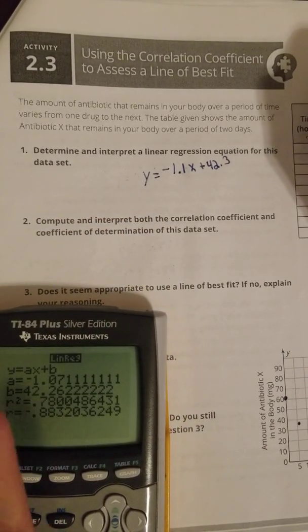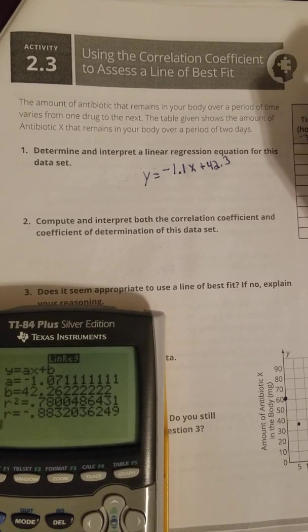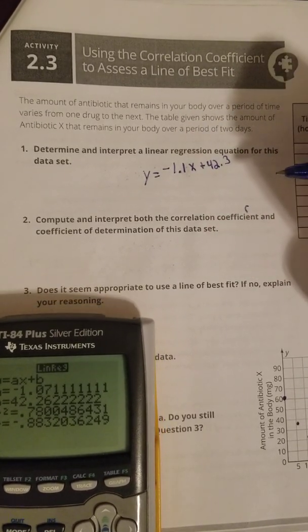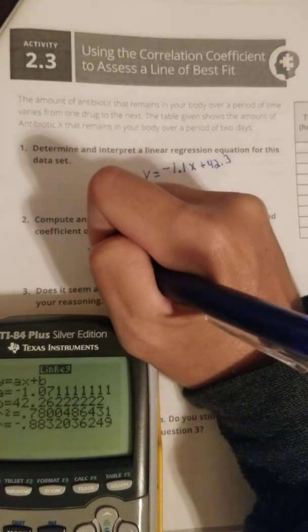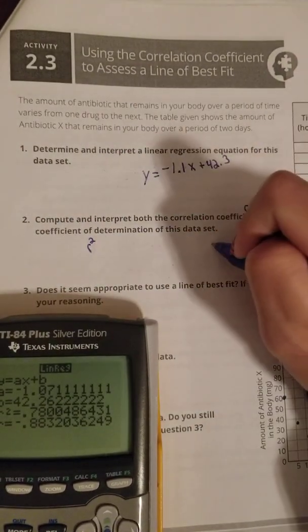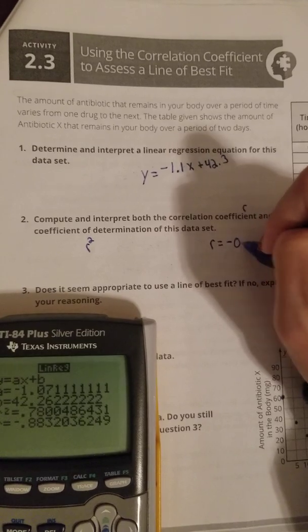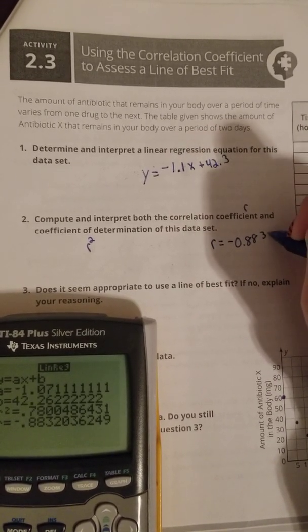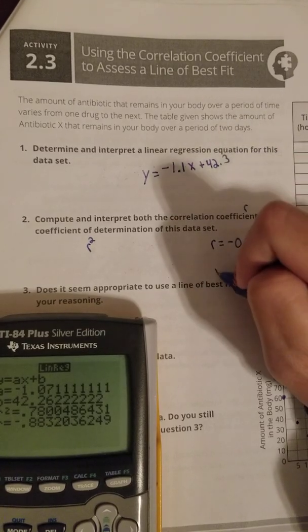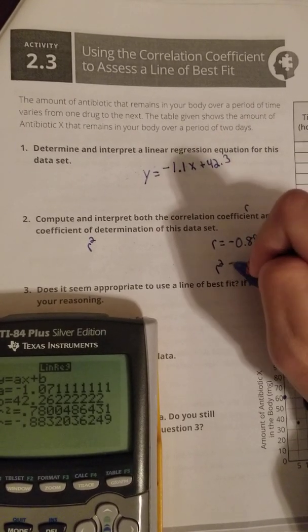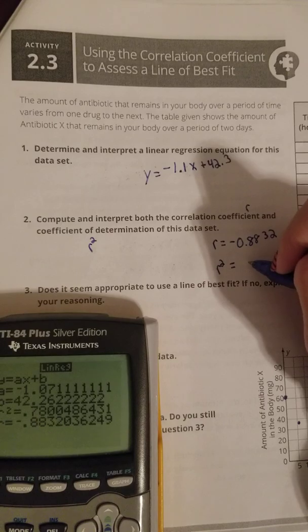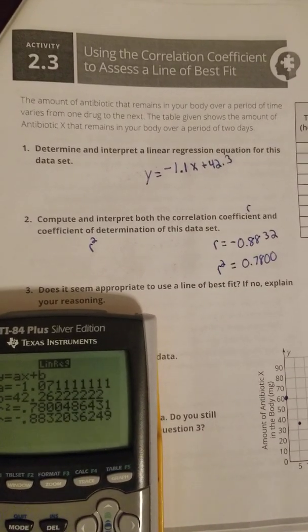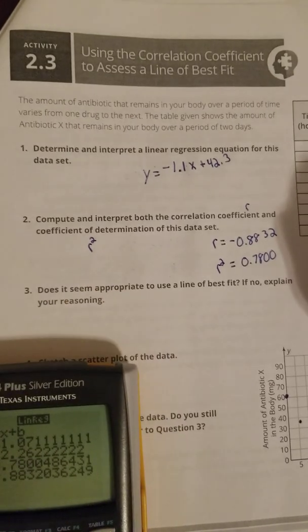Number 2, it says compute and interpret the correlation coefficient, which is R, and the coefficient of determination, which is R squared. So R is negative 0.8832, and the coefficient of determination is 0.7800. And we're going to take a look at these.